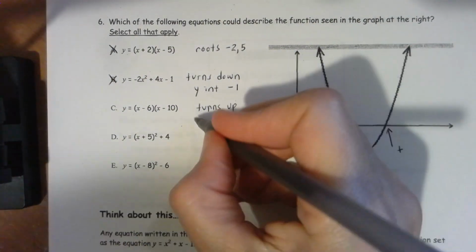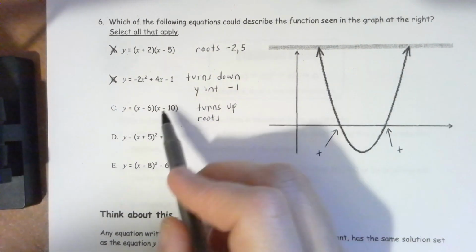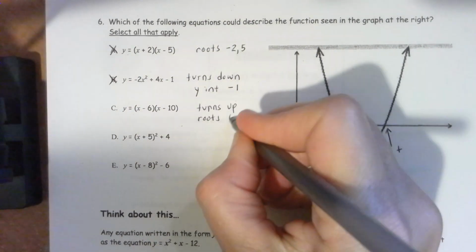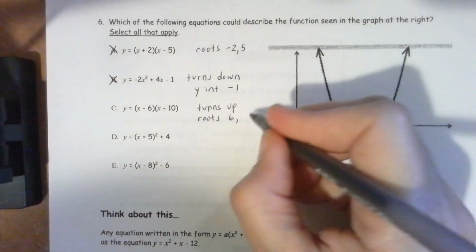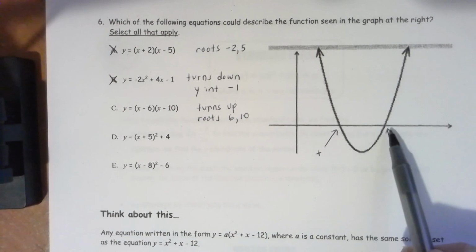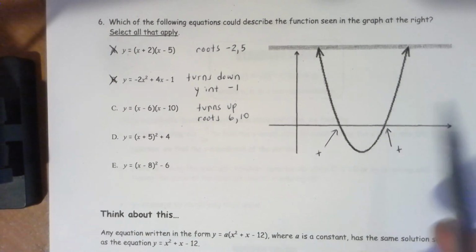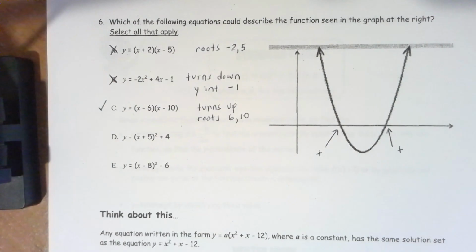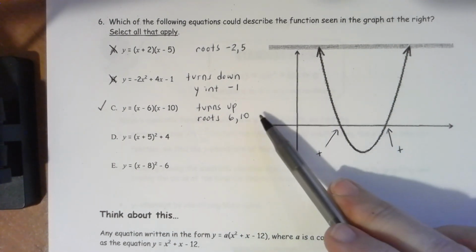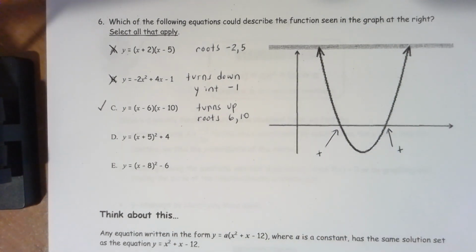And the roots are the opposite of what's in these symbols. So the opposite of -6 is a +6. The opposite of -10 is a +10. Both roots are positive, and both roots are positive here. So this is a possibility. We don't know for sure because we don't have the exact numbers, but this is definitely a possibility.